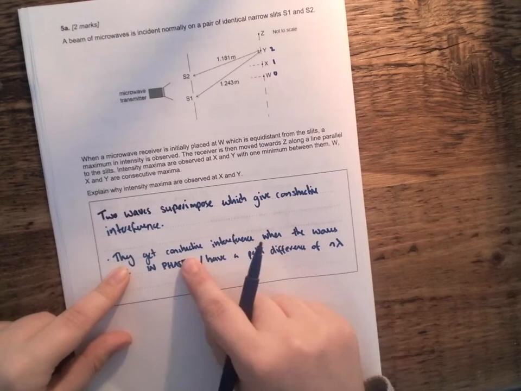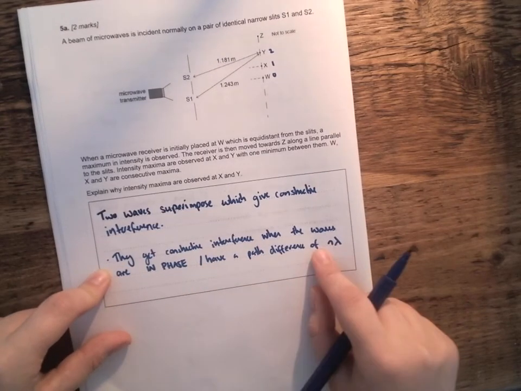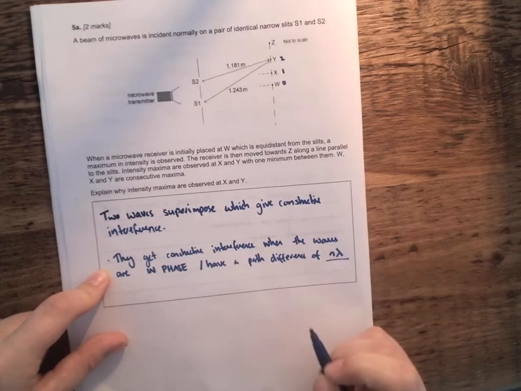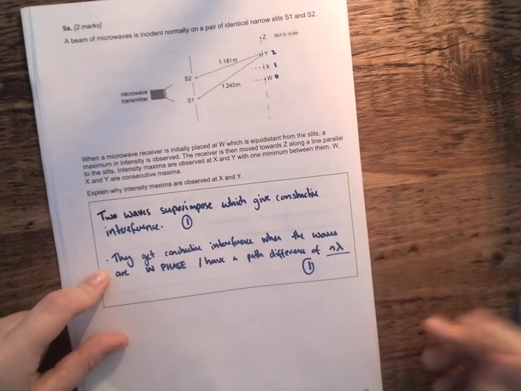Because it's saying explain, I need to give the reason why we have constructive interference. So in this case, I'm going to say we get constructive interference when the waves are in phase, or when they have a path difference of n lambda. So 1 mark for saying that one, and then 1 mark for saying that part.